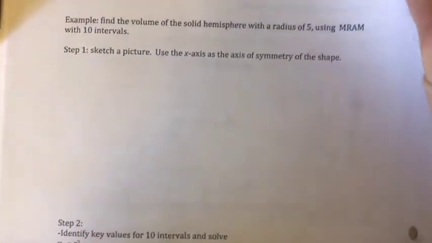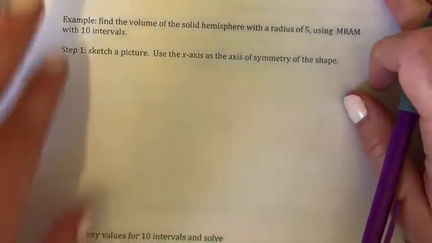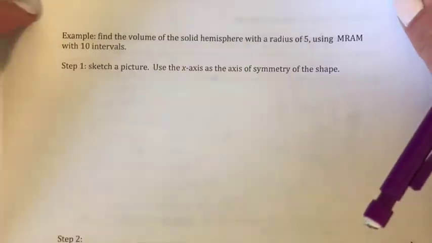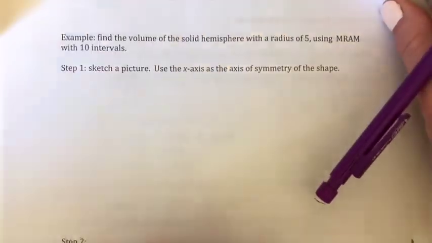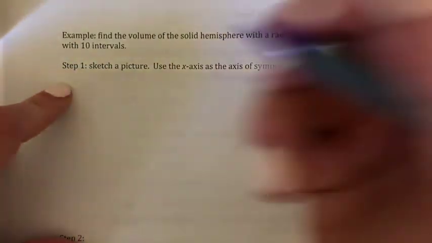So, one more example, we're going to find the volume of a solid hemisphere. A hemisphere is half of a sphere, with a radius of 5, using MRAM with 10 intervals.